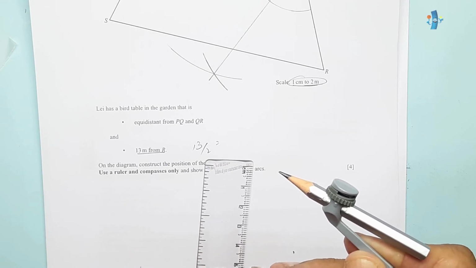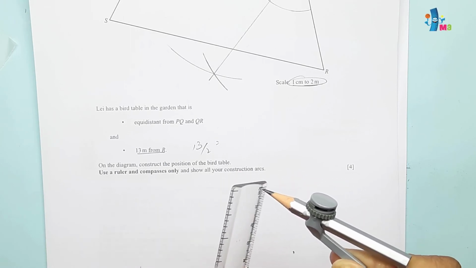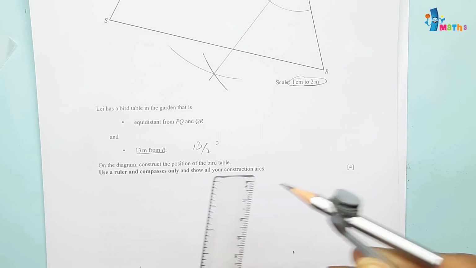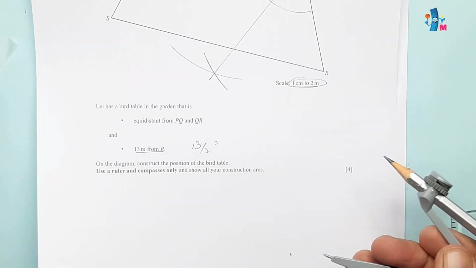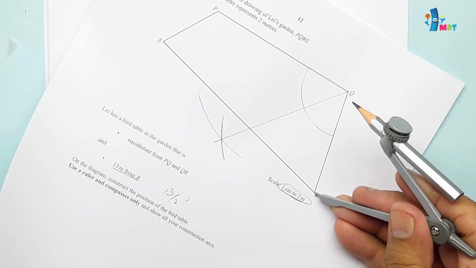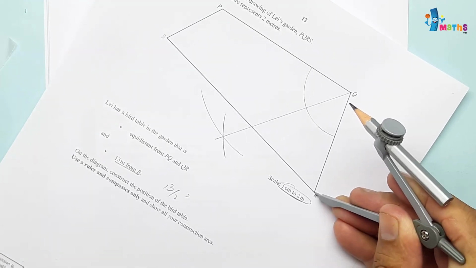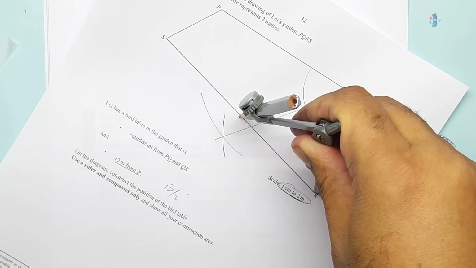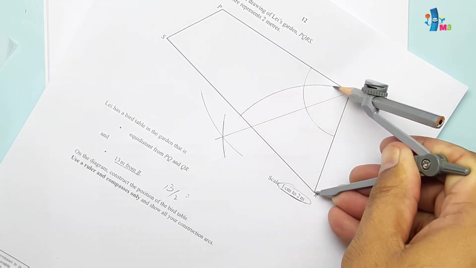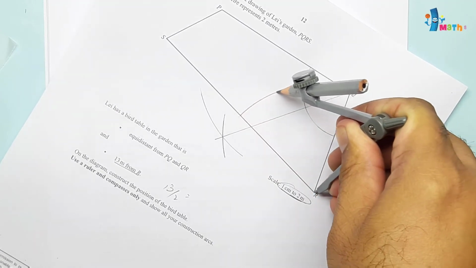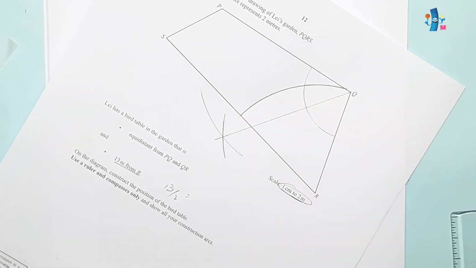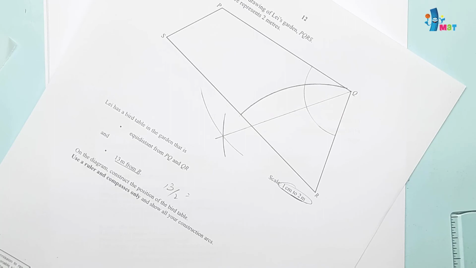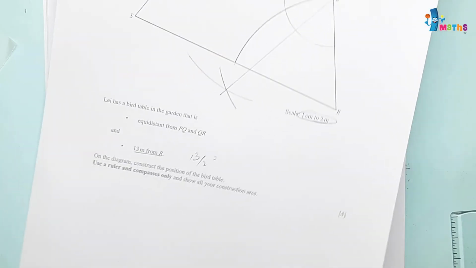If we check from here, this is exactly 6.5. Now from R, we will be making an arc starting from here till here. So this is done. 13 meters we have done.